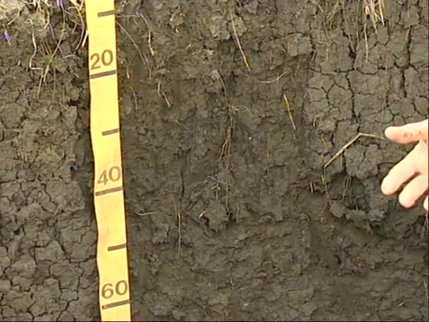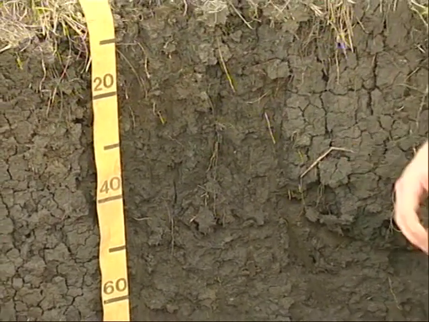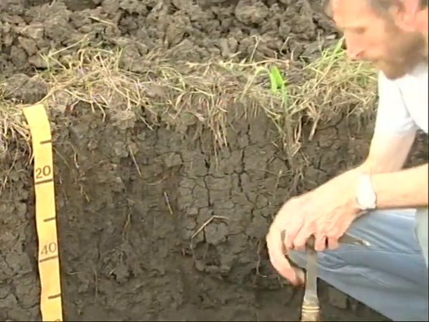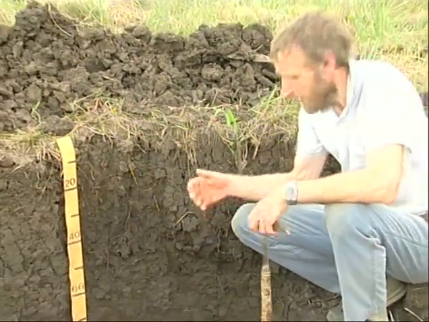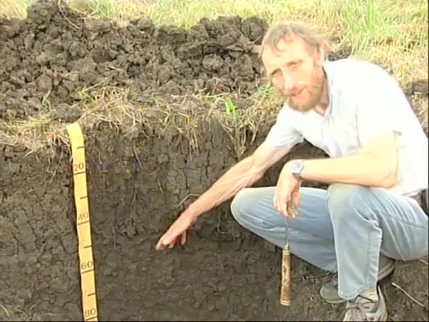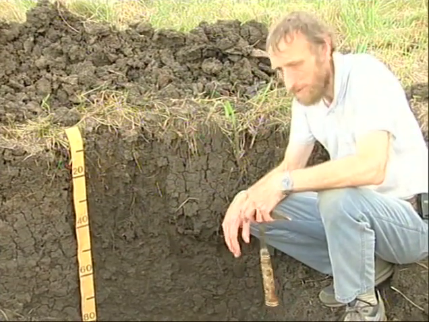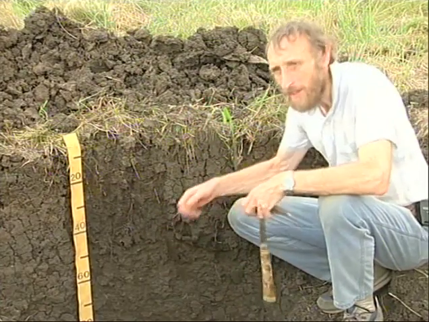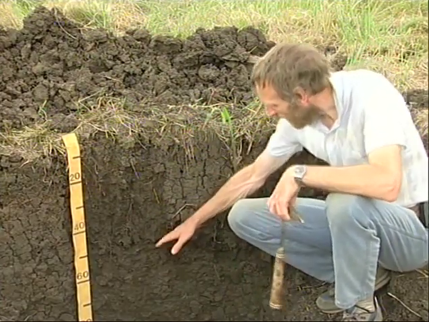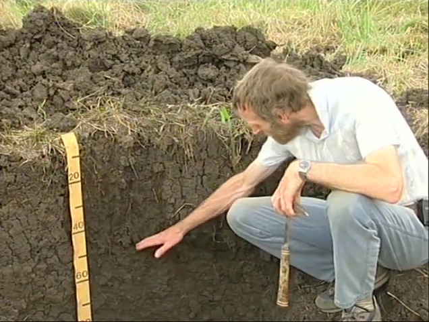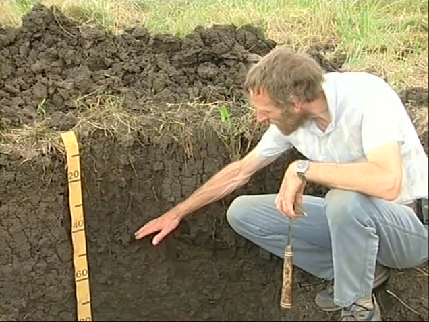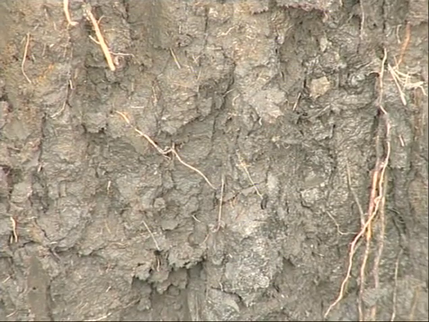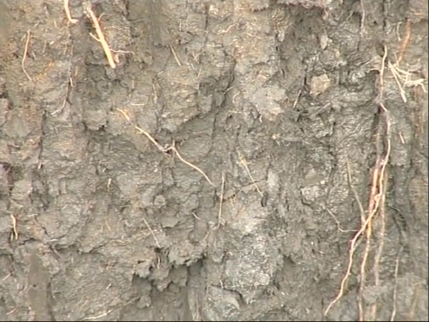A feature of montmorillonite is its shrink-swell, and as it shrinks and swells it can shear roots. So if roots get too deep into this sort of material, as the montmorillonite swells up and then shrinks in the following dry season, the roots get sheared off and clearly die. So the roots are pretty much restricted here to the top 40-45 centimetres or so of the profile.